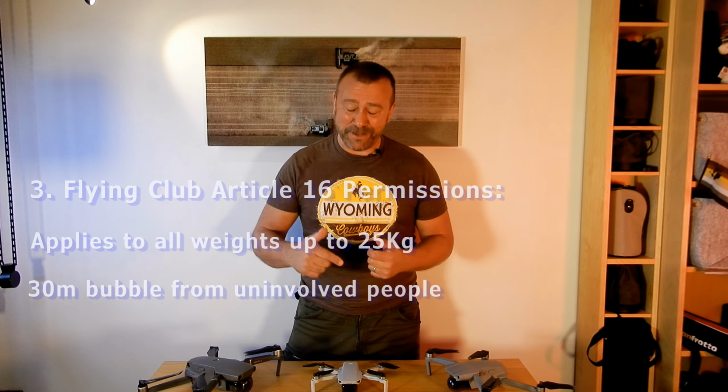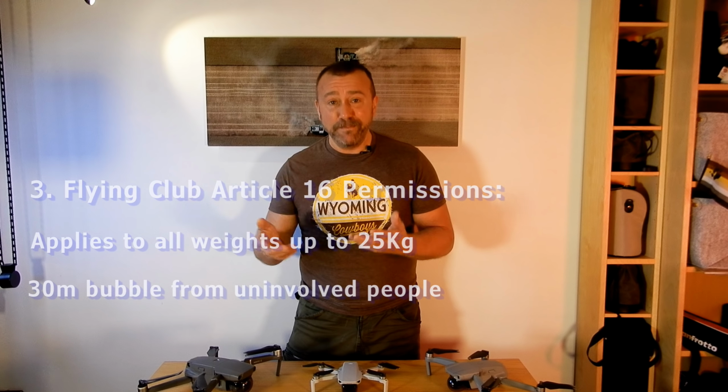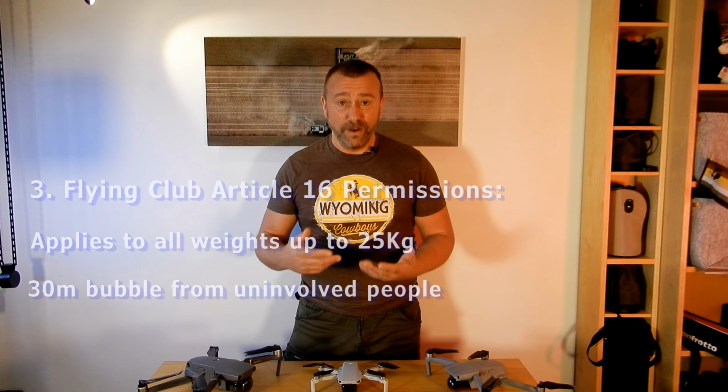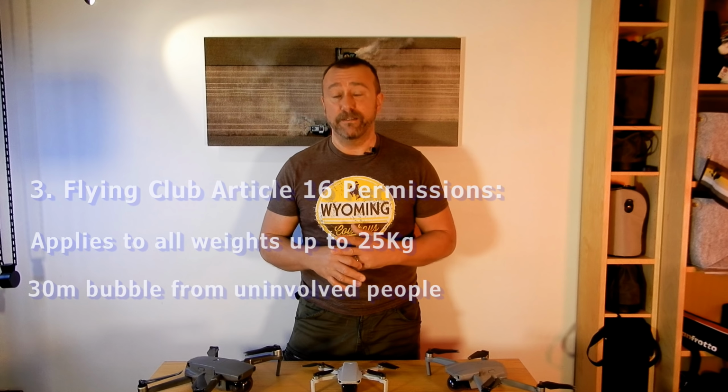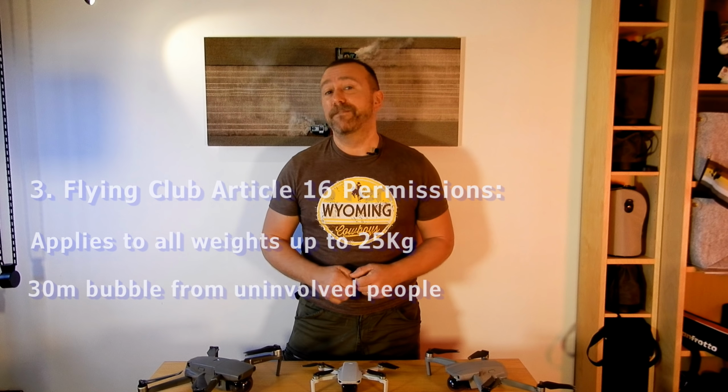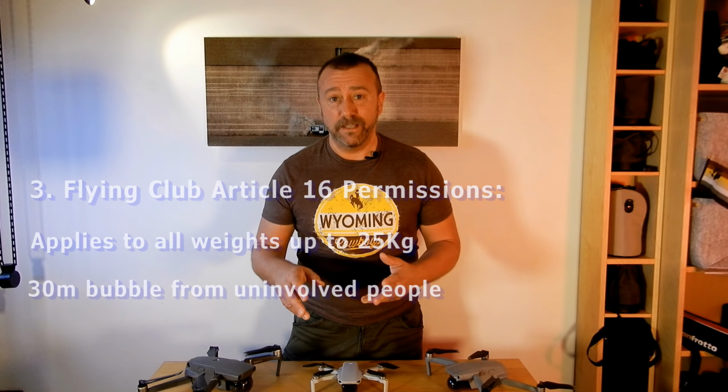But wait, there's also more. The minimum distance of 30 metres is halved when you're taking off or landing, down to just 15 metres. So this smaller distance is probably the single biggest advantage of Article 16.